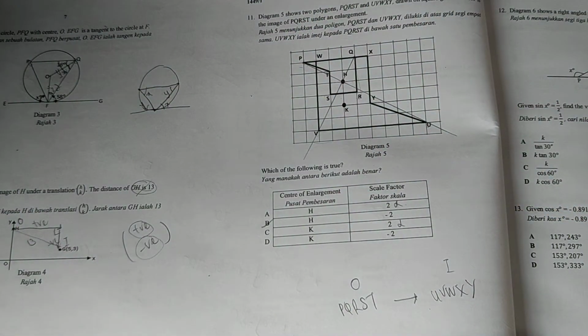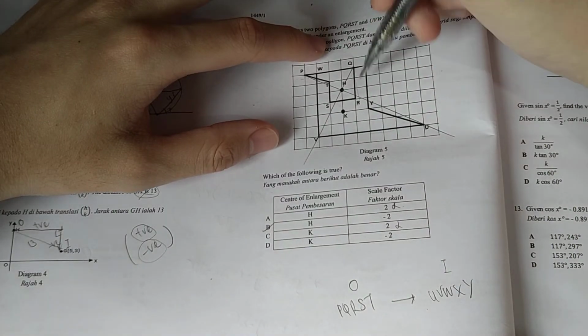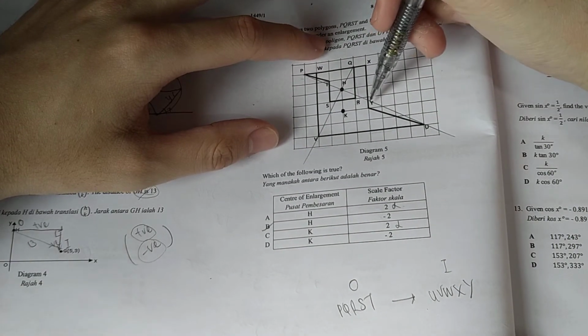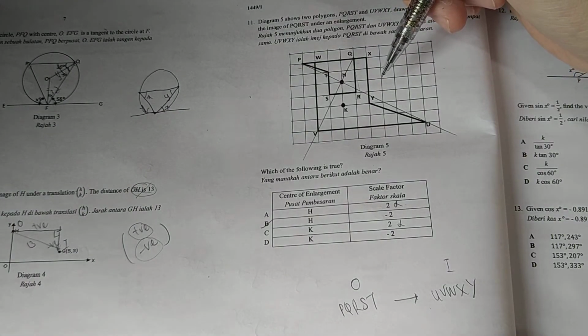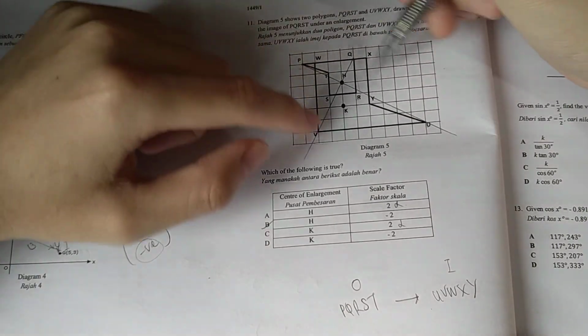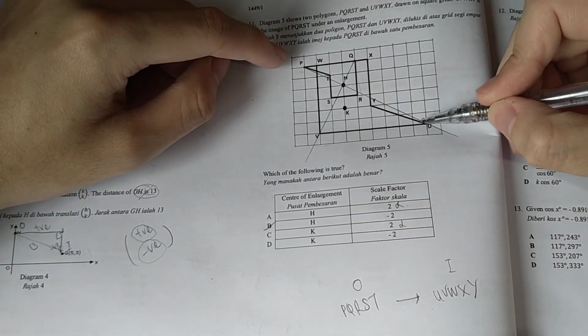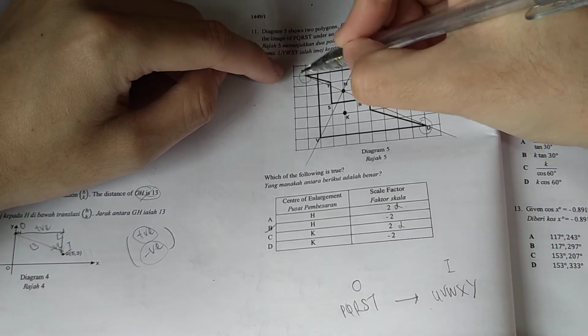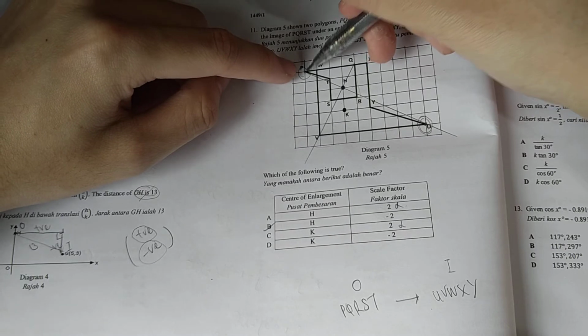Maybe some of you will be confused. You might think Q has to be connected with Y. No. Because it's inverted already, it's a little bit difficult to see. That's why you choose the point that is easy to recognize. For example, this point is very easy to recognize because it is a sharp edge. Can you see? It's sharp here, so it's very easy to recognize.